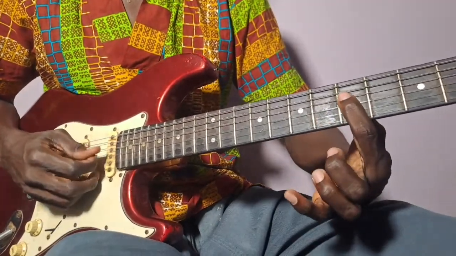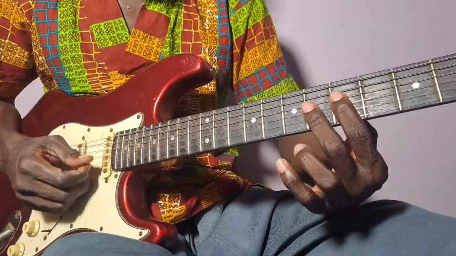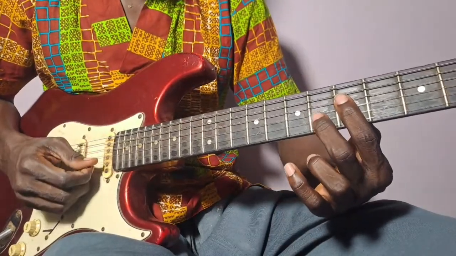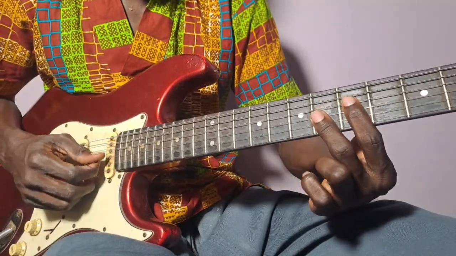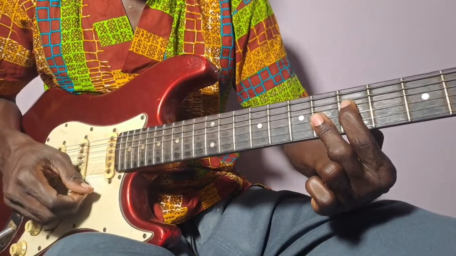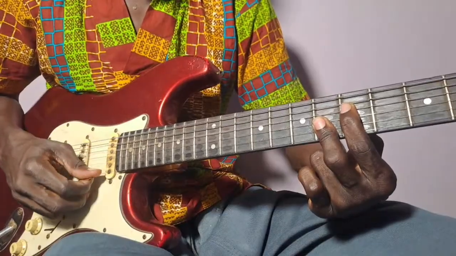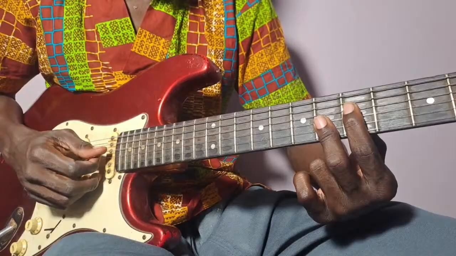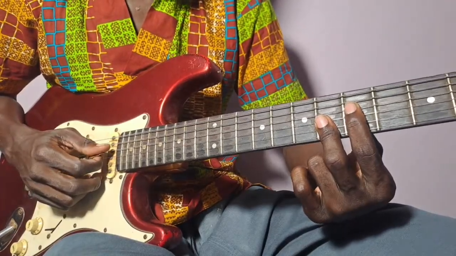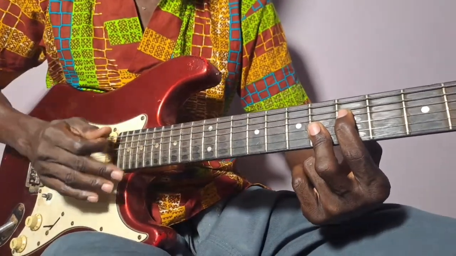The G itself here is on the 4th string. Then we have minor 7th flatted 5th. So 1, 2, 3. G minor 7th flatted 5th. So we are going to use this chord. So learn it, follow me. Then after this, it's left with application.